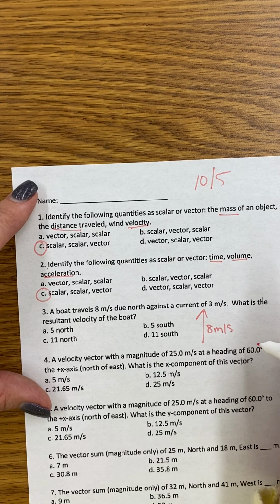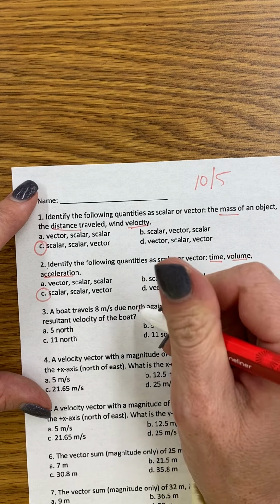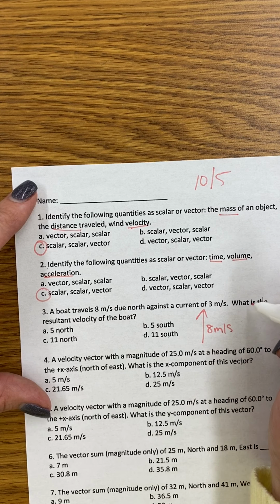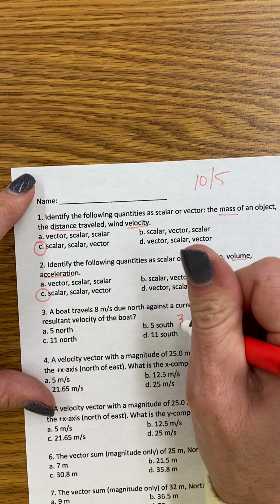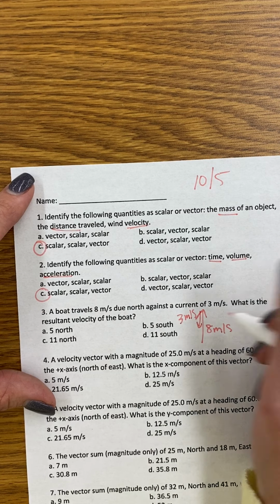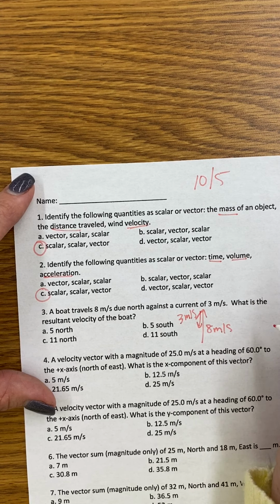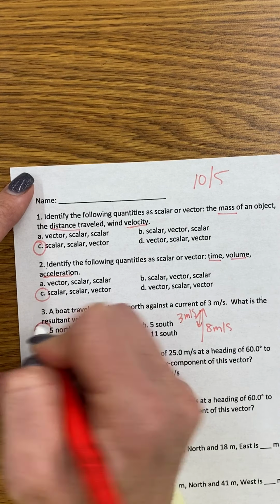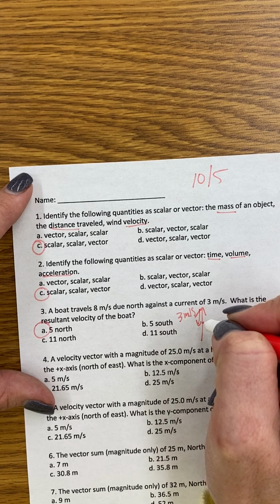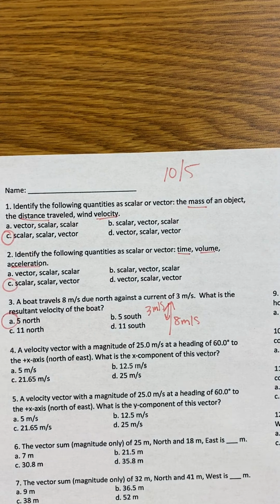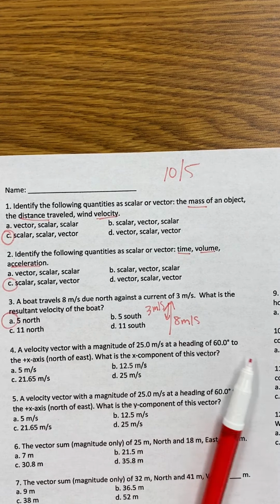A boat travels 8 meters per second north. Right, this is my velocity vector. Against a current of 3 meters per second, right? The current must be going in the opposite direction. When I add these two vectors together, I get 5 to the north. So the resultant vector, right?